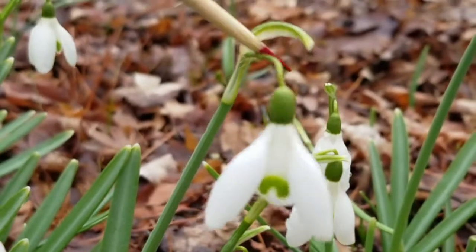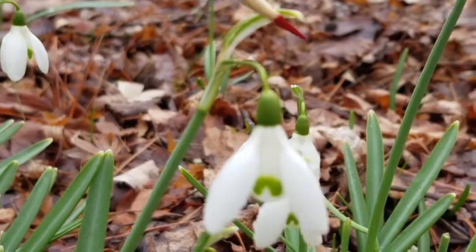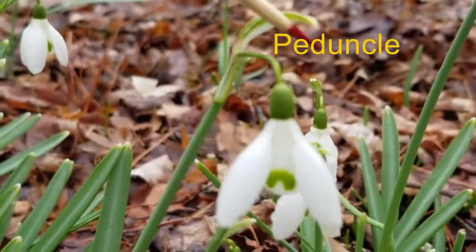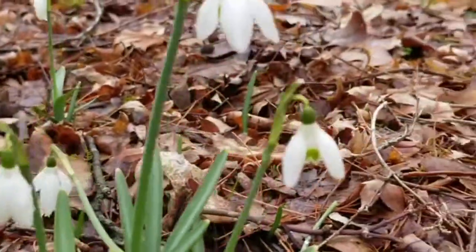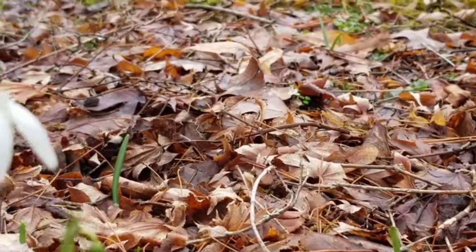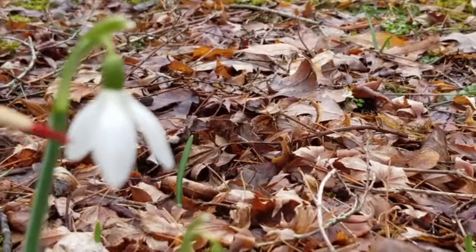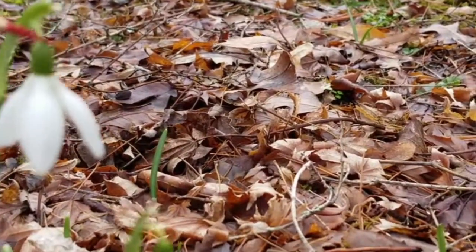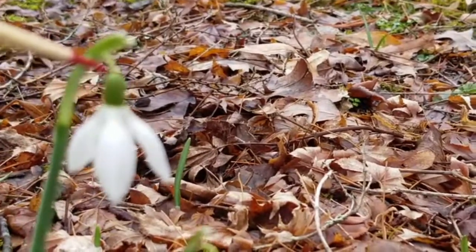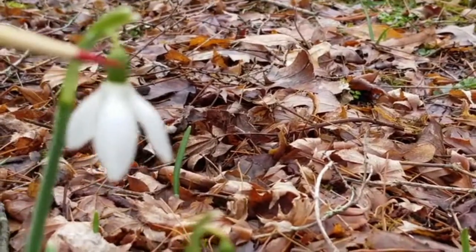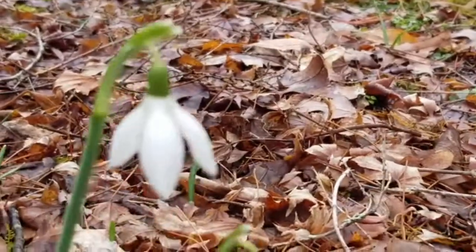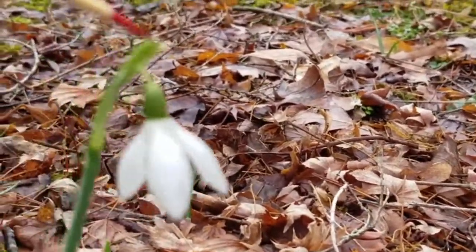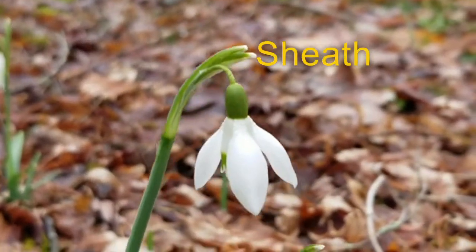And this stem is called a peduncle. Can you say that? Peduncle? It's such a cool name to say. Here's another one right here, and you can see it's attached to the flower, and it's called a peduncle. And right above the peduncle is a sheath.